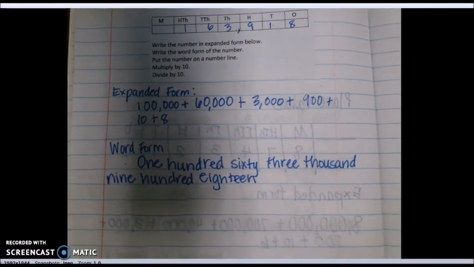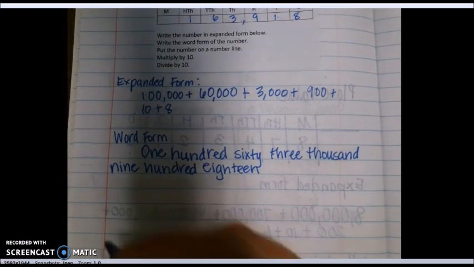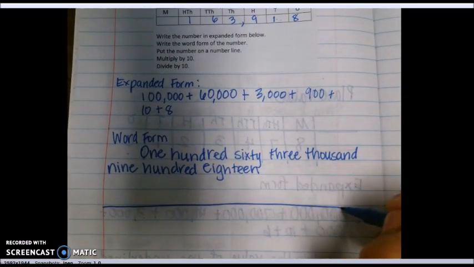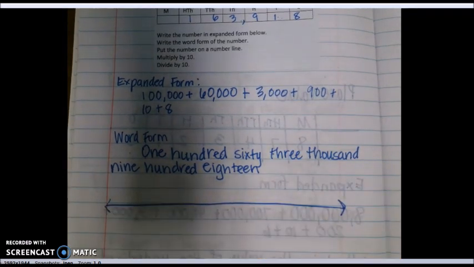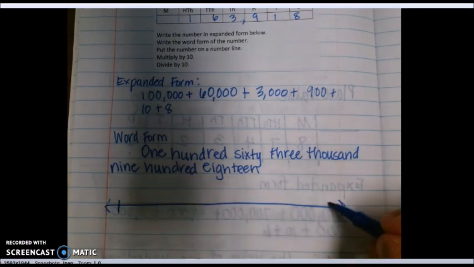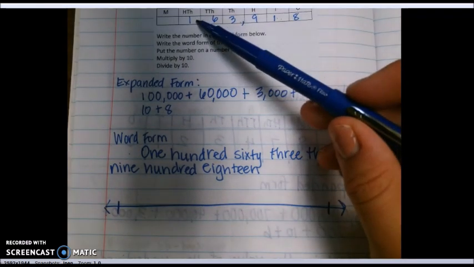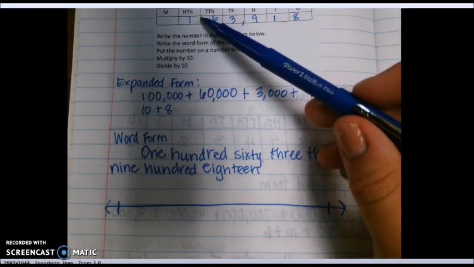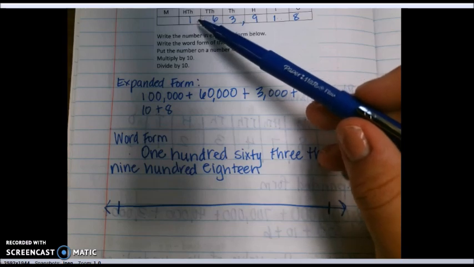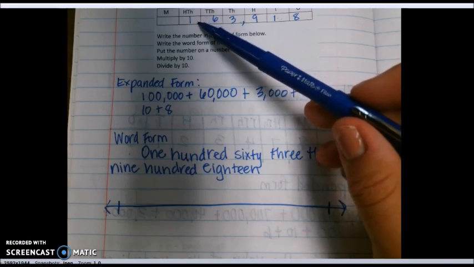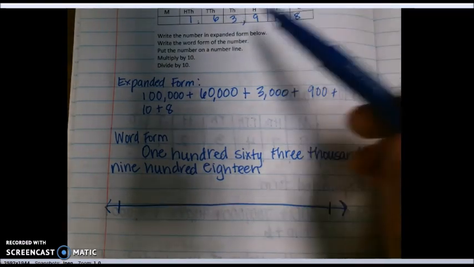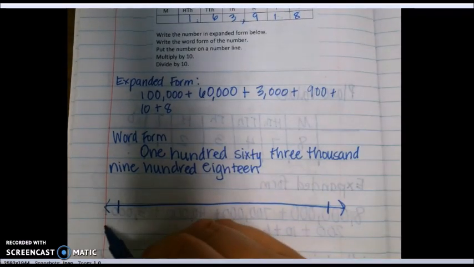Okay, and then it says put the number on a number line. So this is what, when we draw a number line like this, and we put the numbers in ourselves, it's called an open number line because you're making it work for you. So there's going to be a number here, and there's going to be a number here. So to make this easy, I'm going to look at my highest place value, and that's the 100,000s place. So if I turned every other digit to 0, you would have the number 100,000.